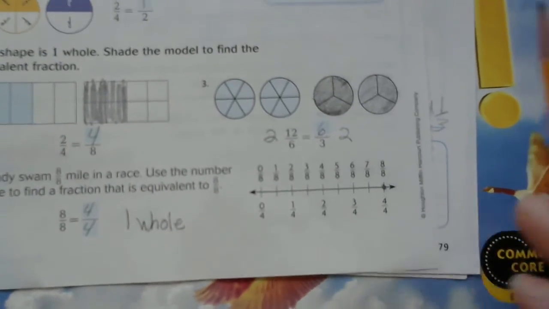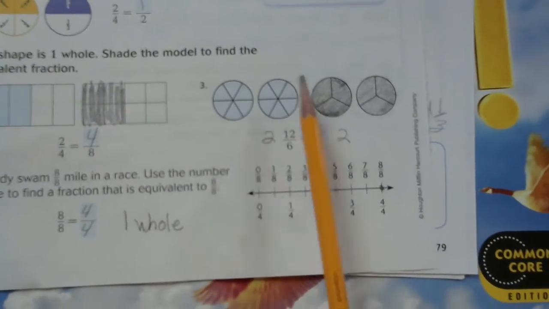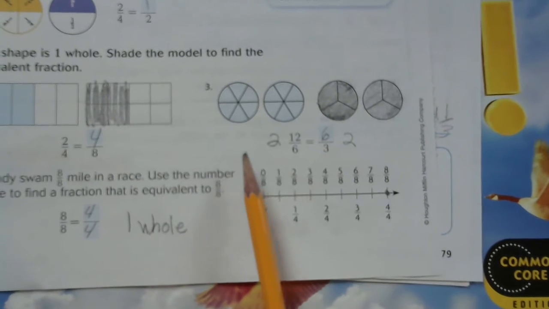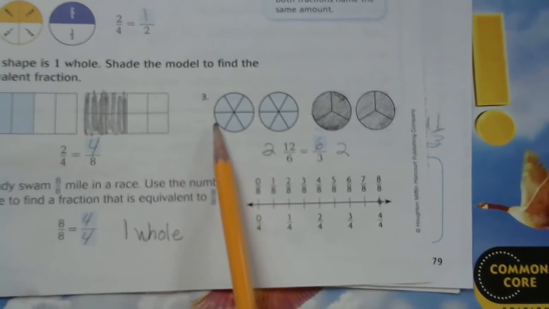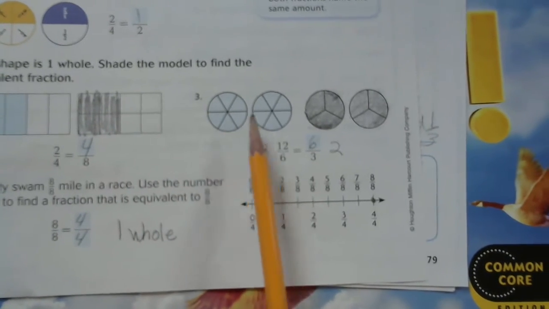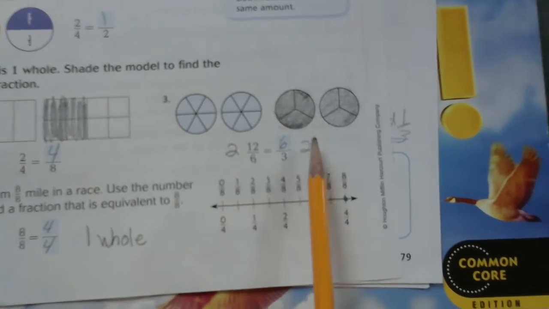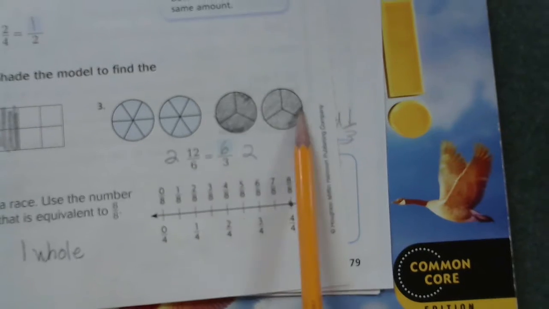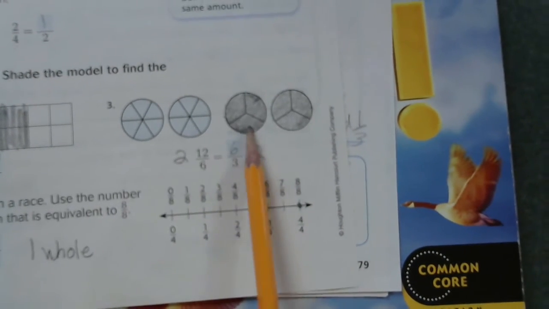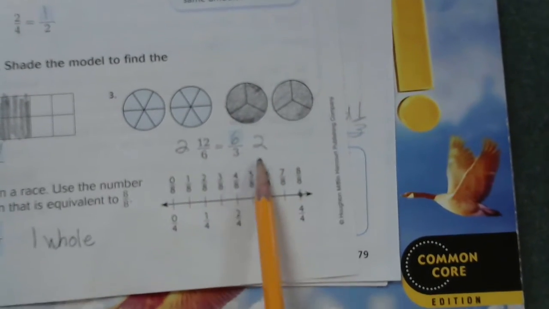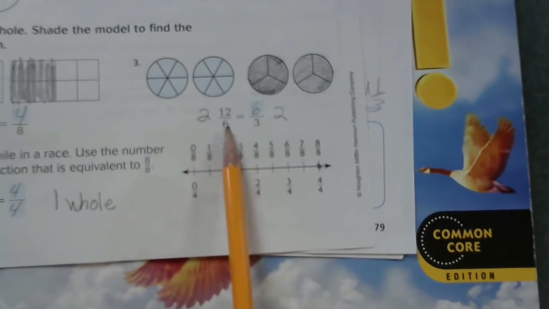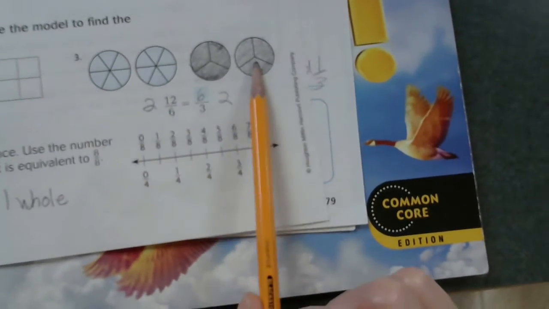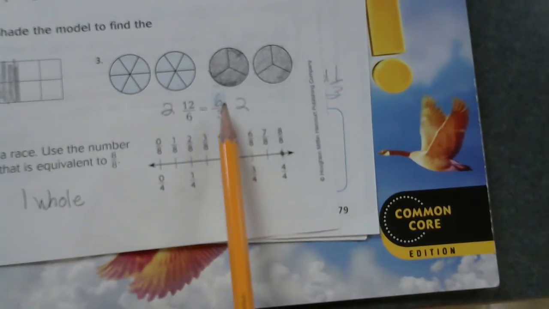In our next one, 2 wholes are broken up into sixths and 12/6 are shaded. In our next one, 2 wholes are broken up into thirds and 6/3 are shaded. So 2 wholes are shaded here, which is 12/6, and 2 wholes are shaded here, which is 6/3.